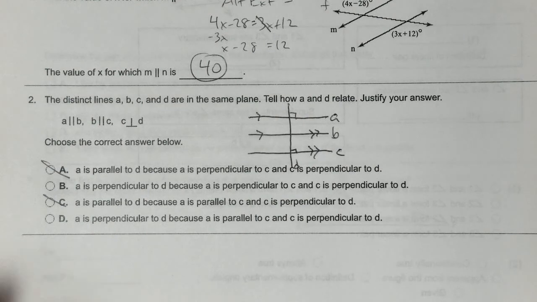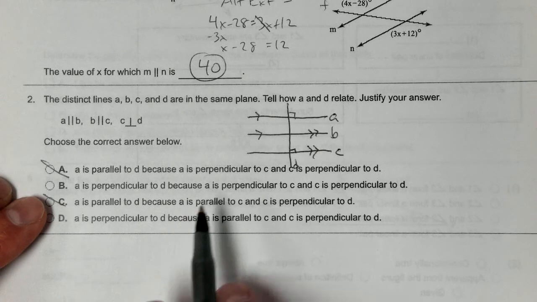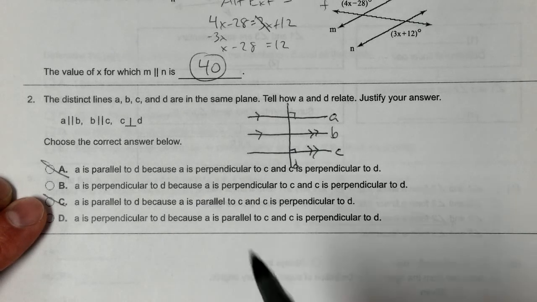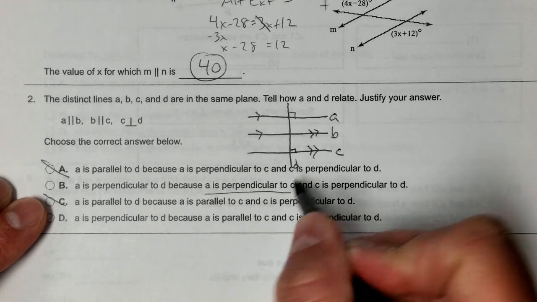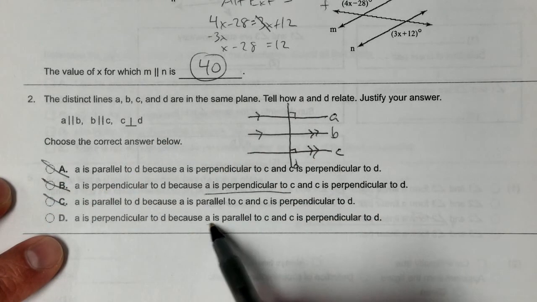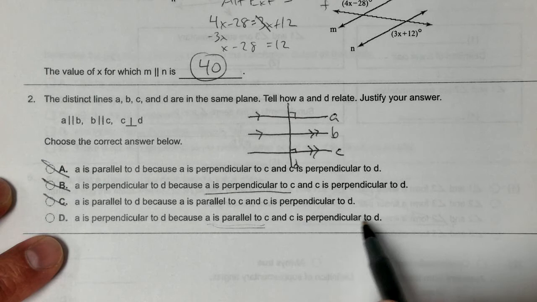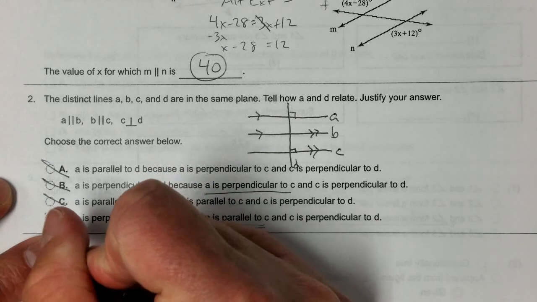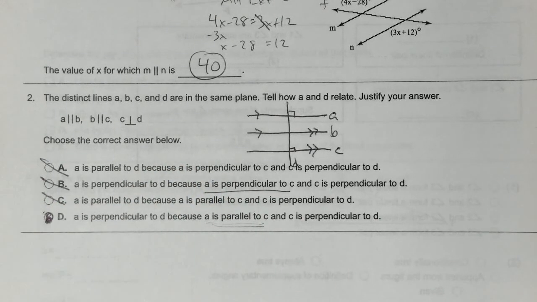Now, for the other part, you just need to read through it. It says because A is perpendicular to C, but that's false because they're parallel. And this says because A is parallel to C and C is perpendicular to D, which is true. So 2 is D. Any questions?